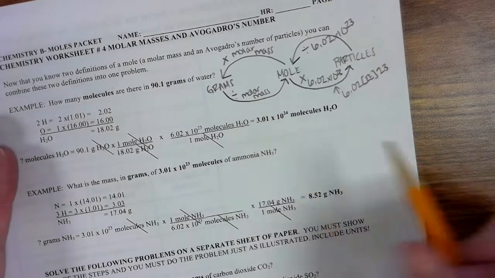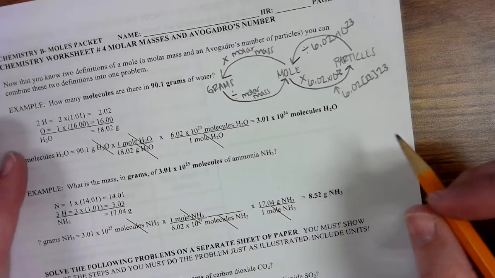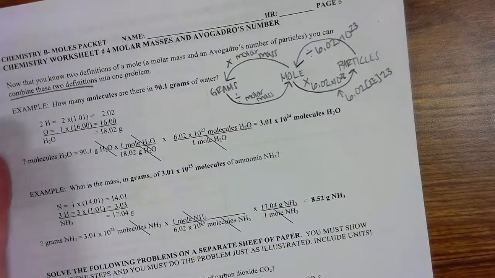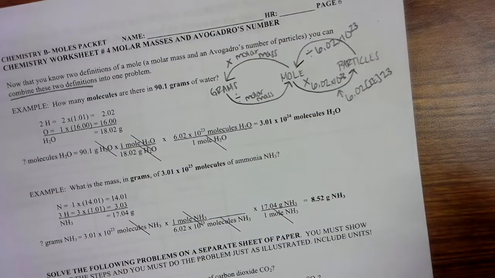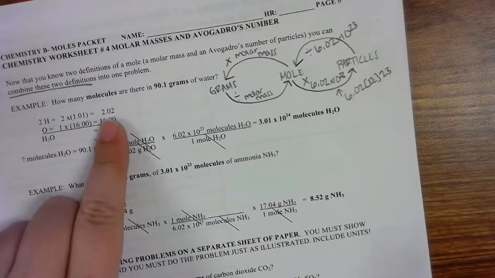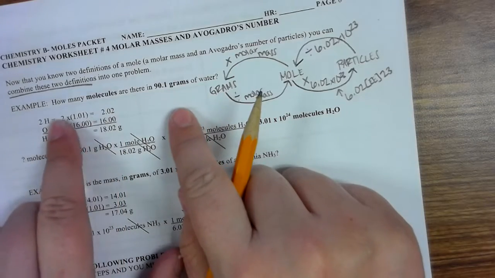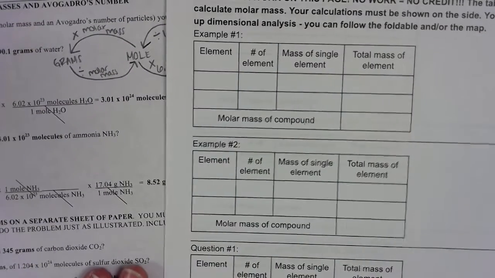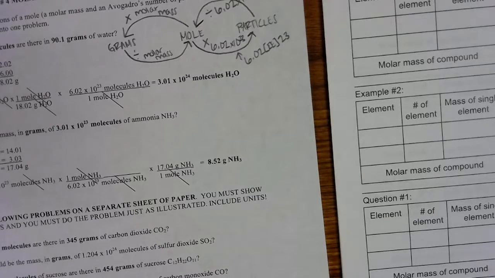What we're doing today is we are combining it. These are called two-step dimensional analysis, just because there's two steps. You have to use two different conversion factors. So example number 1, if you flip your page, you have your worksheet. This is where you're showing all your work for this worksheet here.